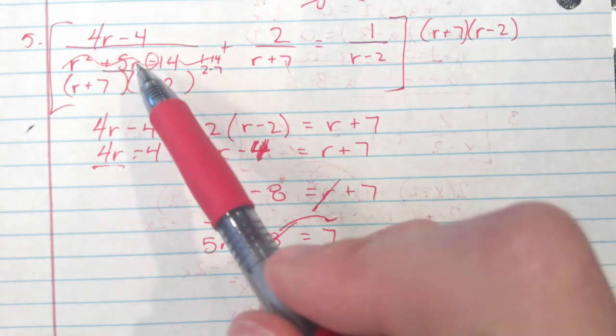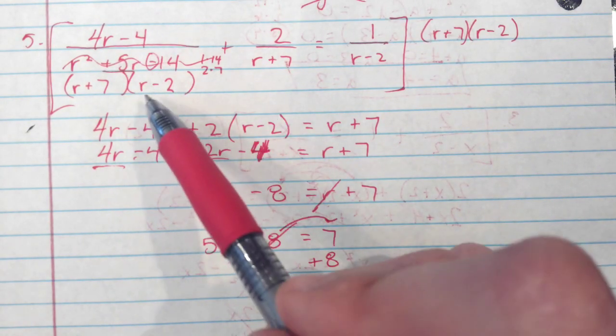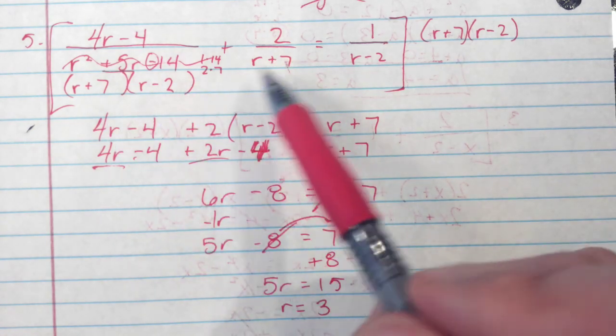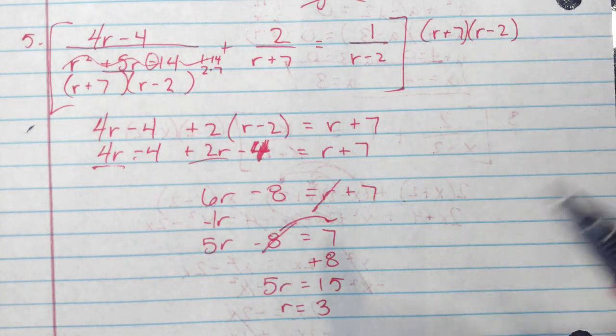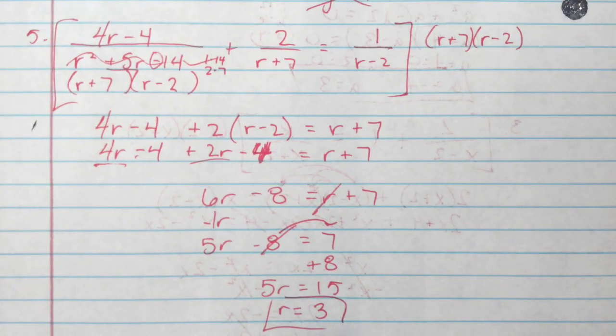Look back to your original problem. That would make 10. That would make positive 1. Those are fine. So all of those are fine. None of them made 0. So that is an accepted answer.